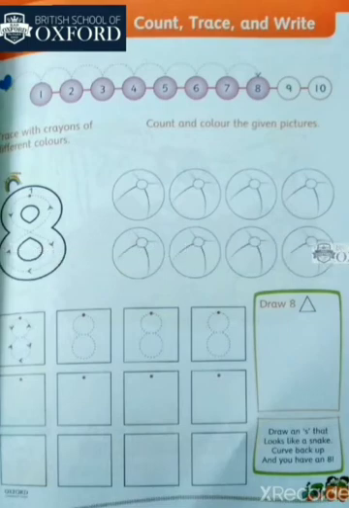So here, let's see the balls. How many balls are these? 1, 2, 3, 4, 5, 6, 7, 8. These are 8 balls. You have to count and color these balls.